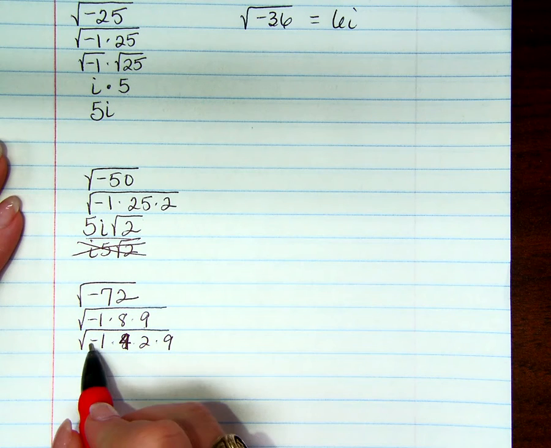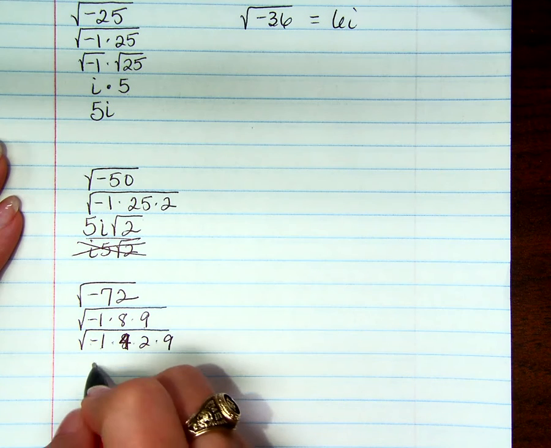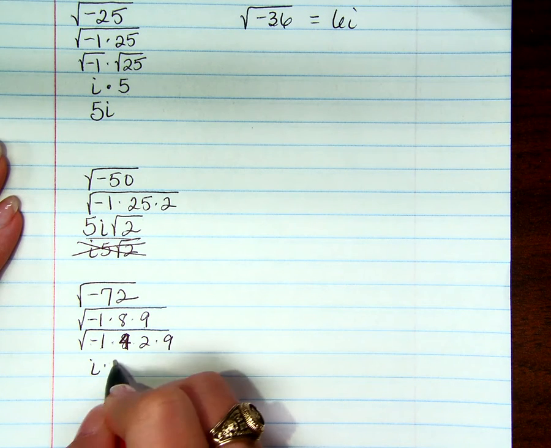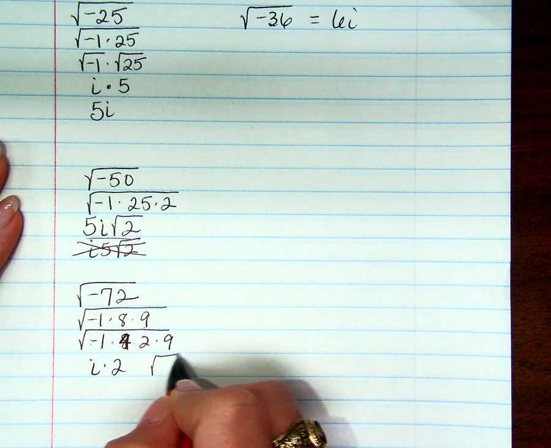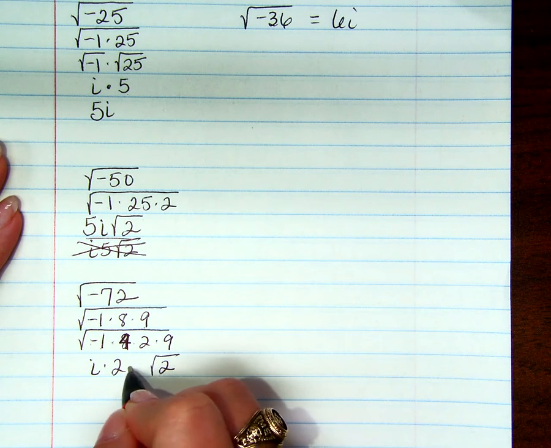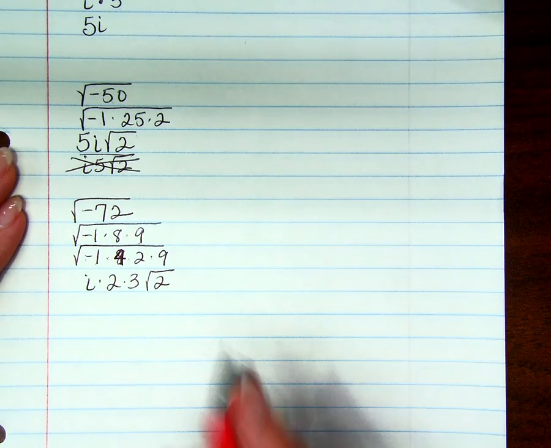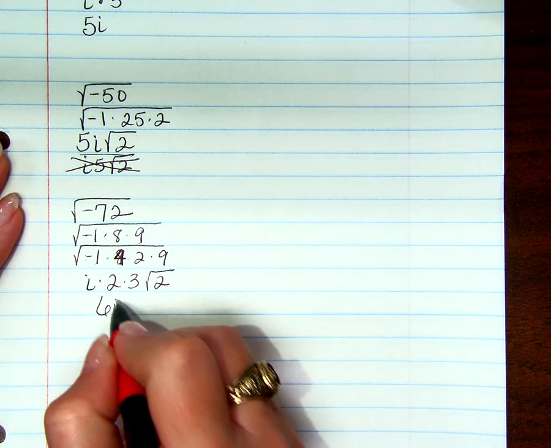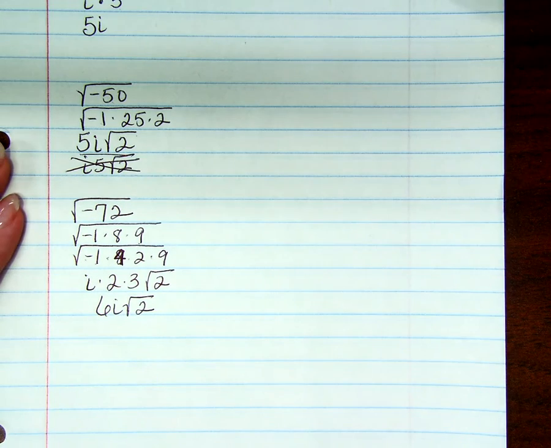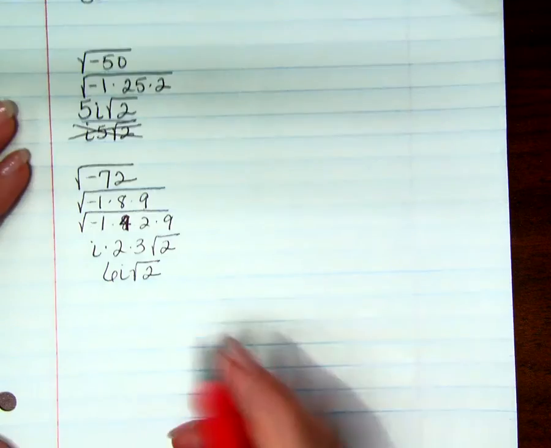What's the square root of negative 1? i. What's the square root of 4? 2. What's the square root of 2? I don't know either. What's the square root of 9? 3. Is that how I want to write my answer? How do you want to write your answer? Oh, excellent. Got it? Okay.